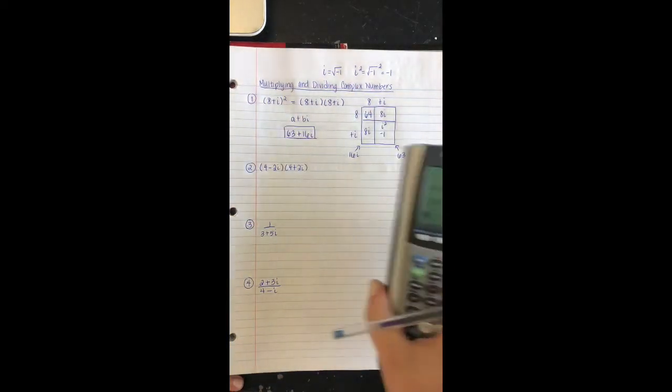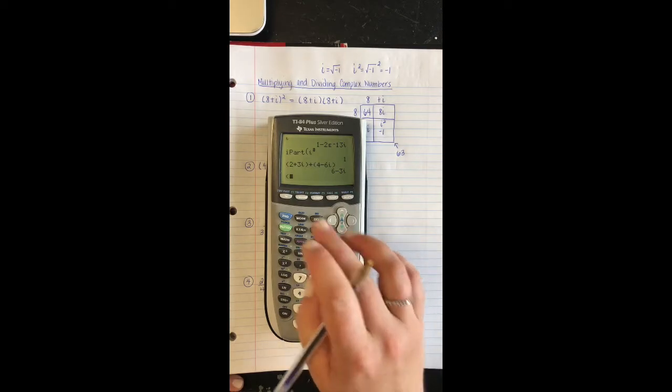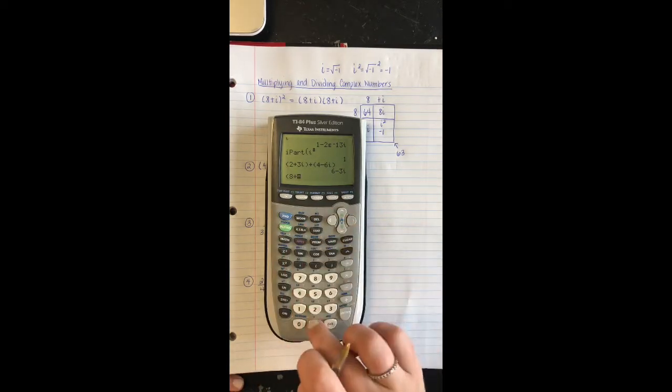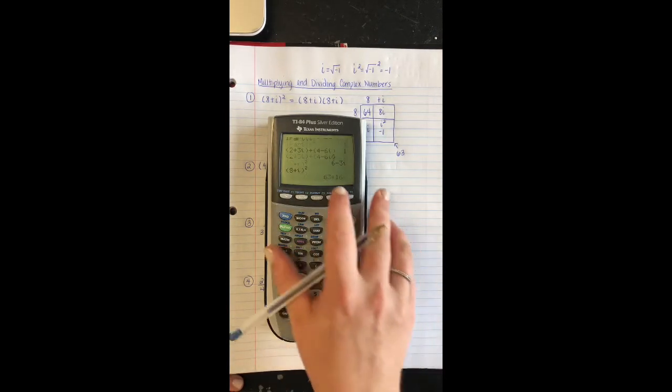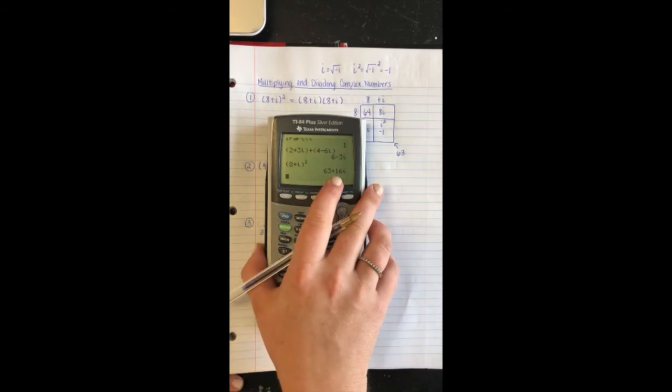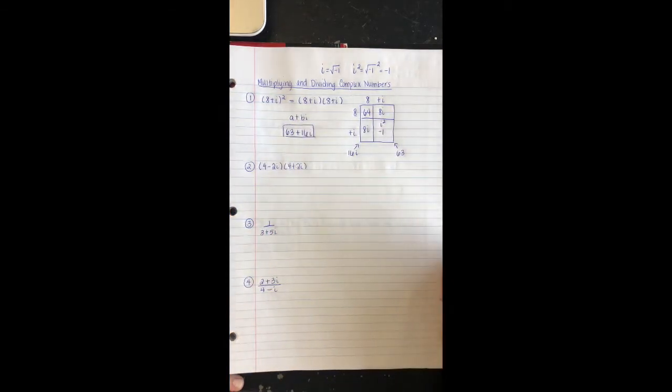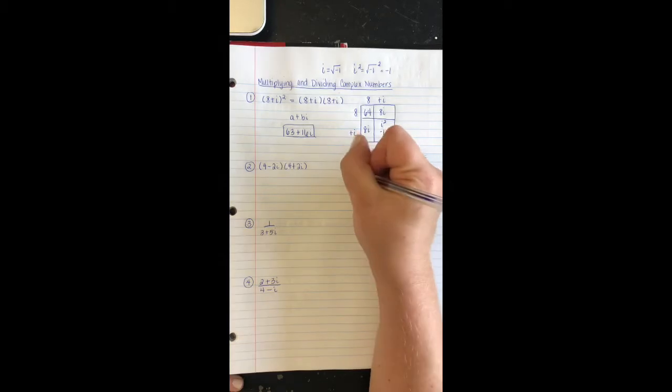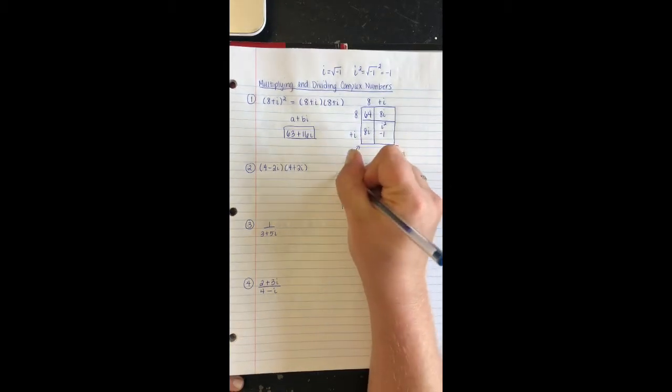Similar to what we did during adding and subtracting, you can also check yourself by plugging this in. 8 plus i to the second, and you can see right there 63 plus 16i if you want to be able to check yourself. With question number 2, I'm going to do the same thing.